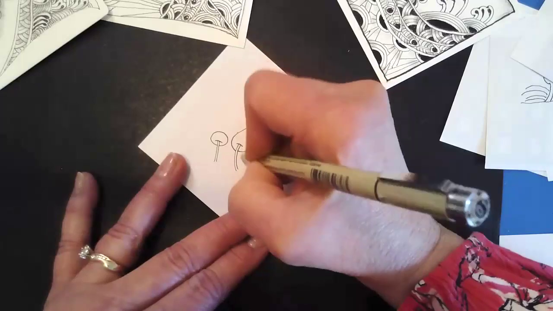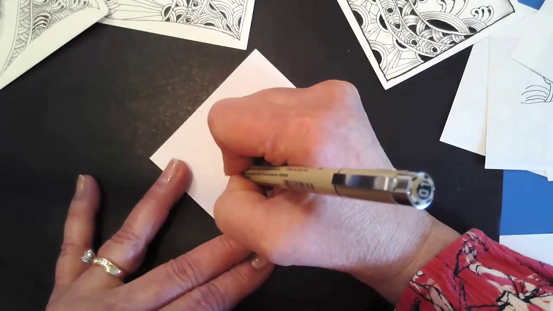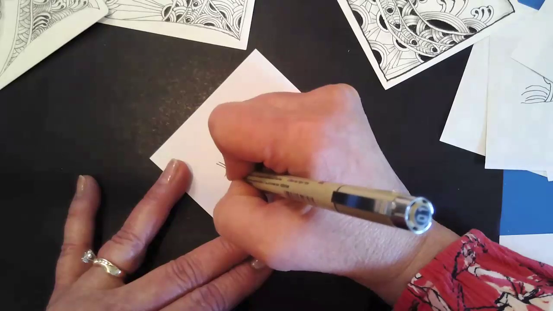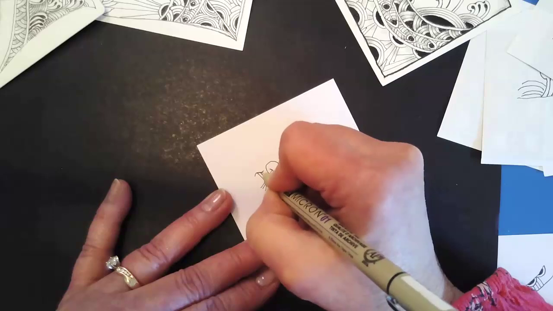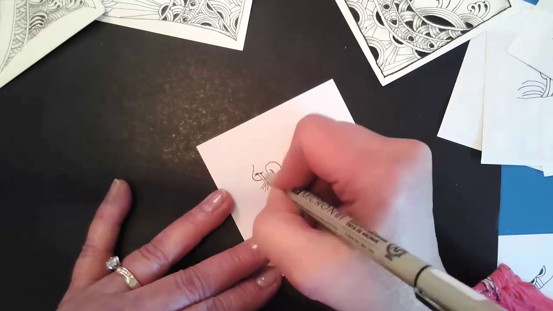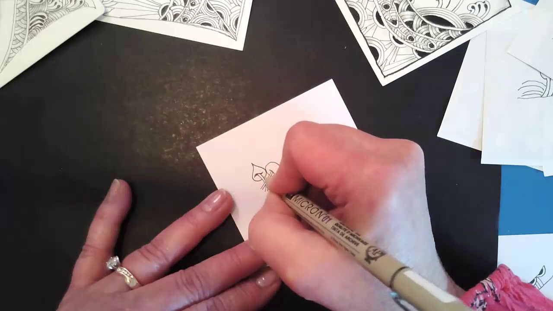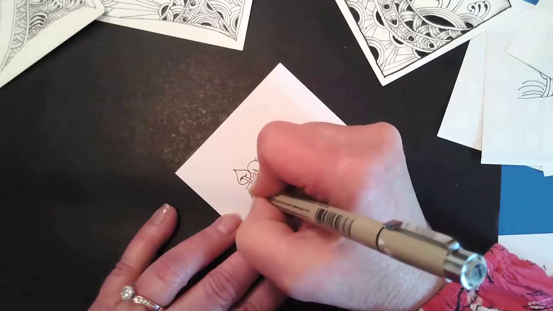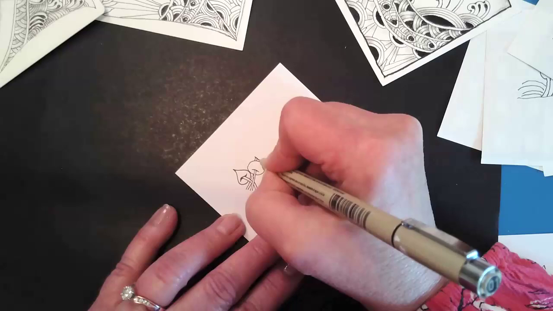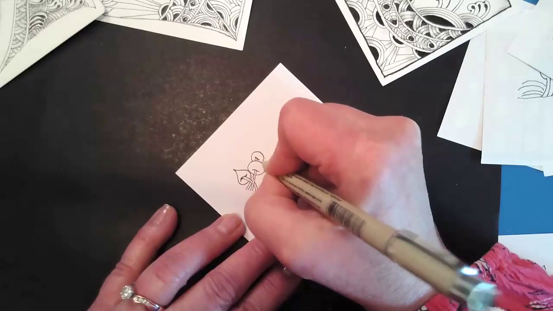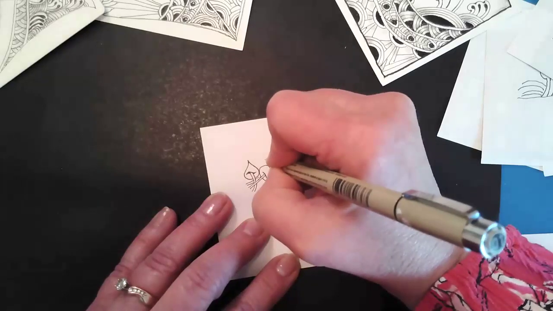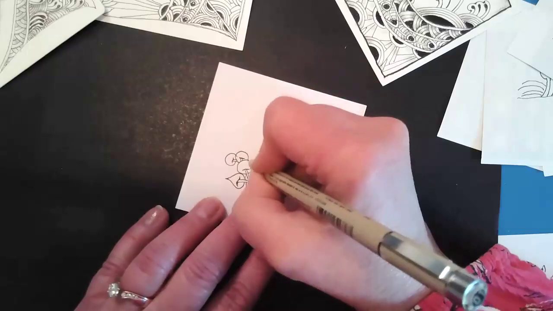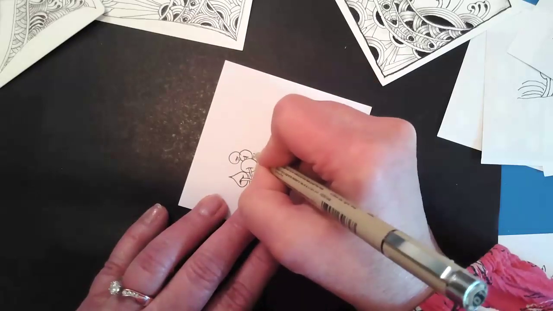And these can crisscross behind each other, or they can kind of stack around each other and fill up an entire space. They don't have to be used together.